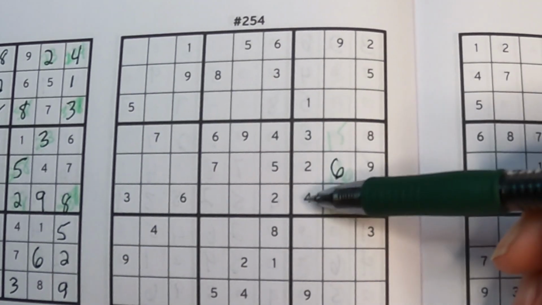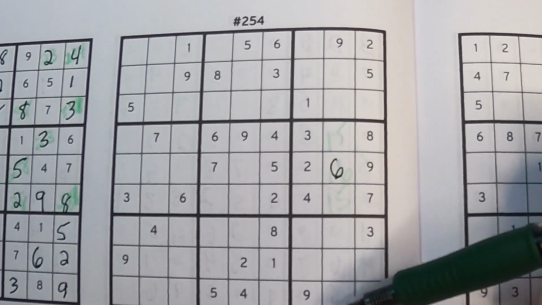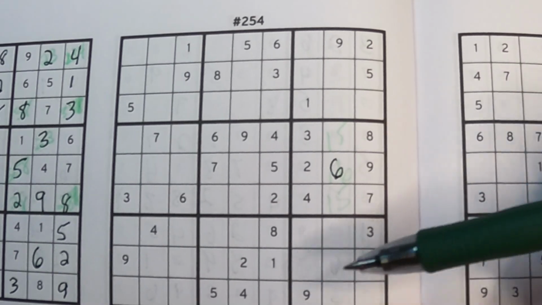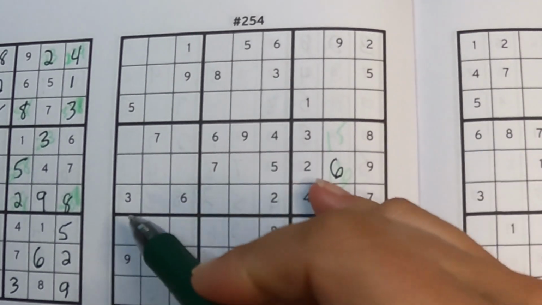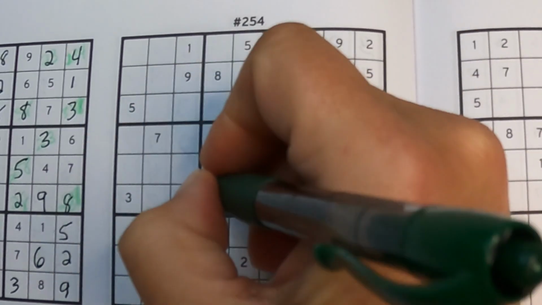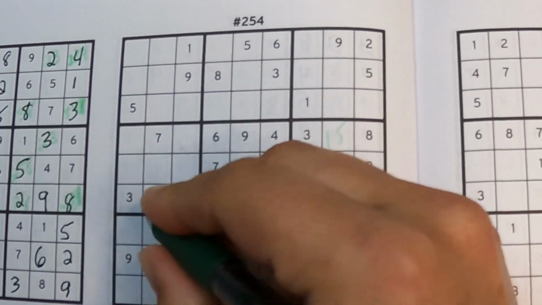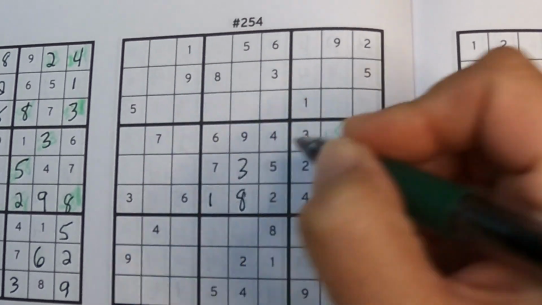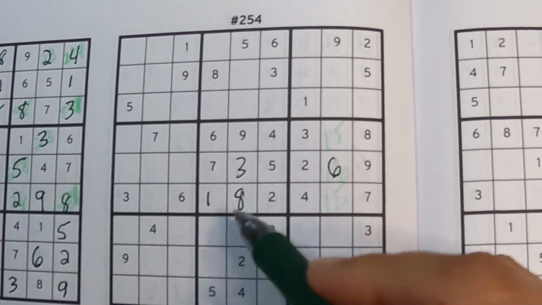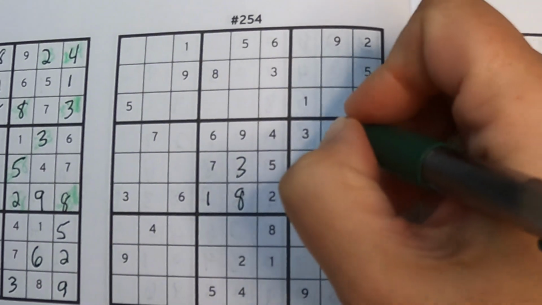If we look at this box, we're missing 1, 3, and 8. We've got a 3 here and an 8 here. So this is our 1. That 3 makes this our 8, 3. That 1 makes this our 5, 1.